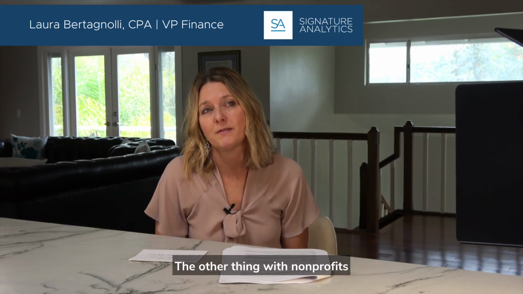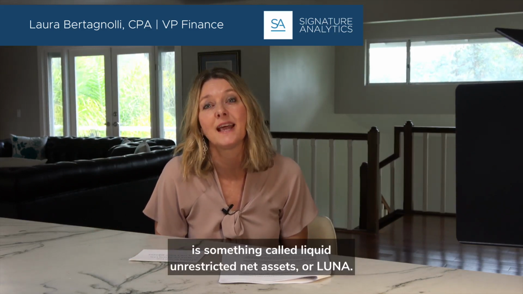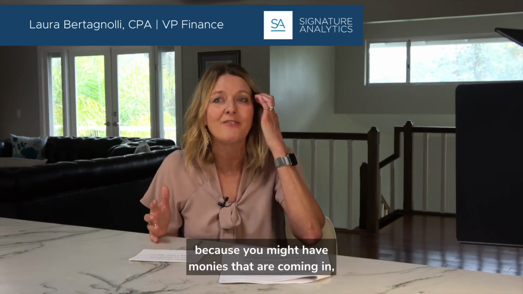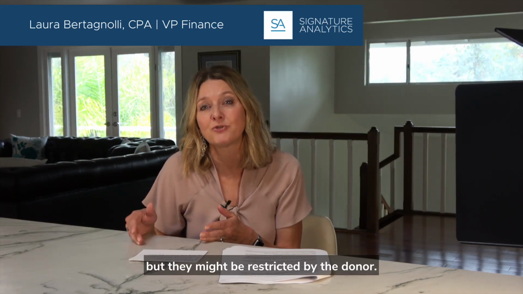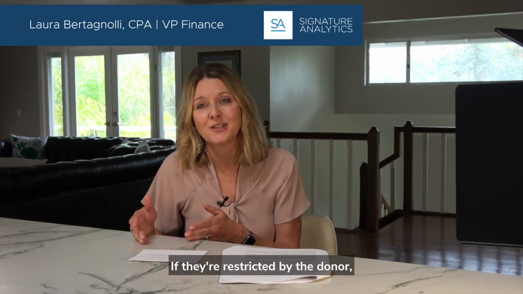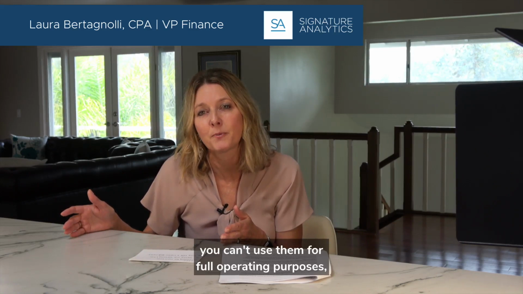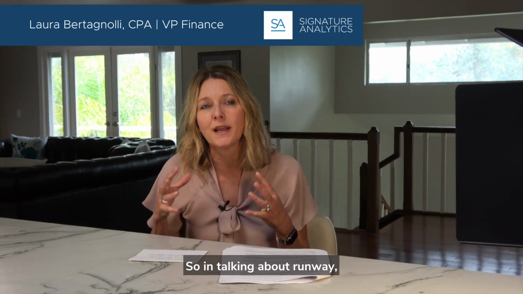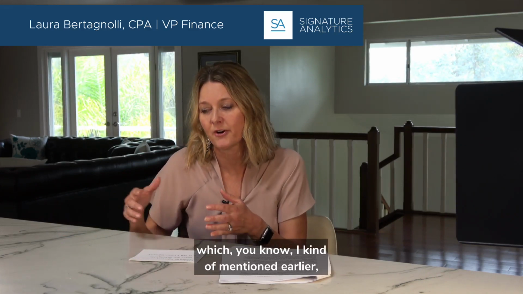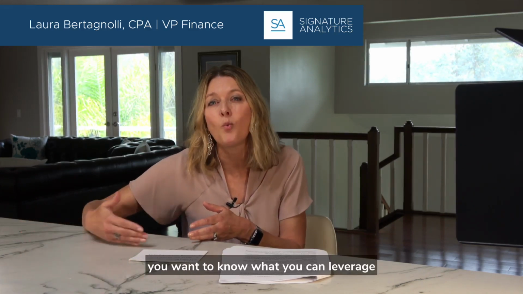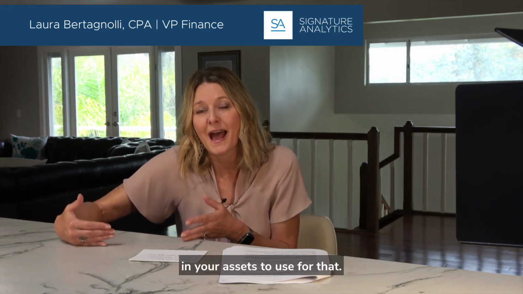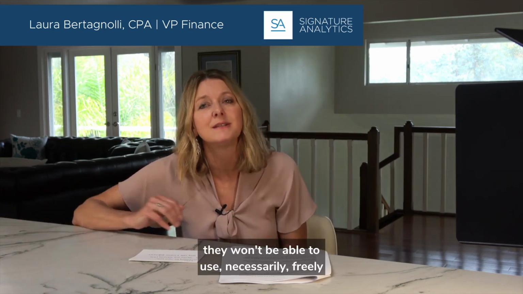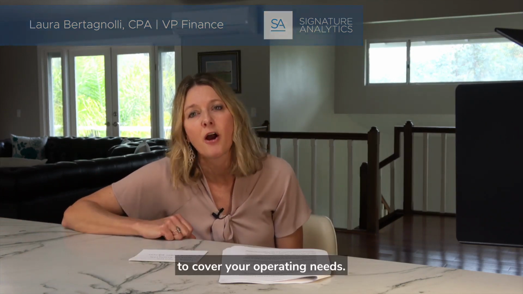The other thing with nonprofits is something called Liquid Unrestricted Net Assets, or LUNA. The importance of looking at that is because you might have monies that are coming in, but they might be restricted by the donor. If they're restricted by the donor, you can't use them for full operating purposes, or maybe there's only a slice of it you can use. So in talking about runway, which I kind of mentioned earlier, and understanding your burn rate, you want to know what you can leverage in your assets to use for that. If those are restricted assets, they won't be able to use necessarily freely to cover your operating needs.